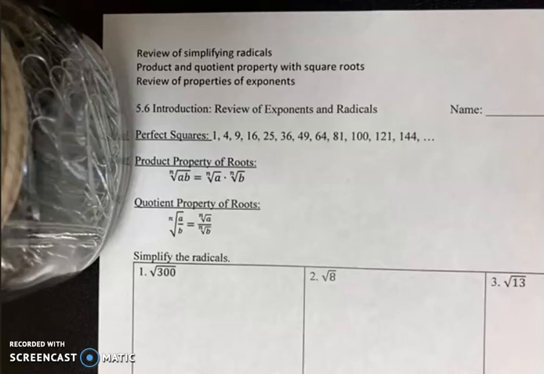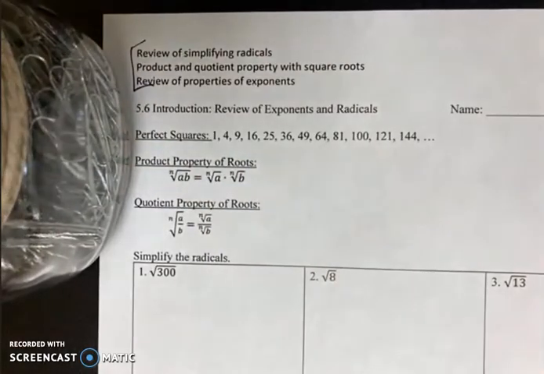The purpose of this video is to serve as an introduction to 5.6. We just need to review these three key things before we move on. By now we should be pretty comfortable with simplifying square roots, product and quotient property of square roots, and properties of exponents. In 5.6, we're going to be working with not only square roots, but cube roots and fourth roots and so on and so forth. And we're going to apply the properties of exponents to fractions. So I think it would be really beneficial just to take a day and review these things one more time.